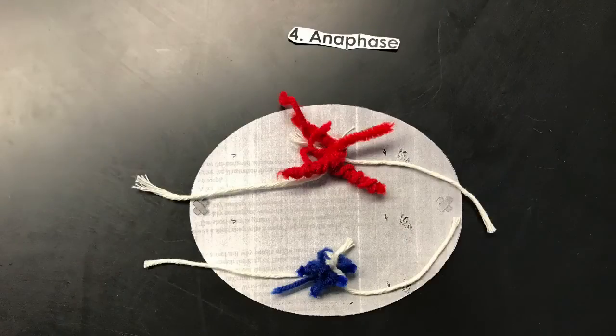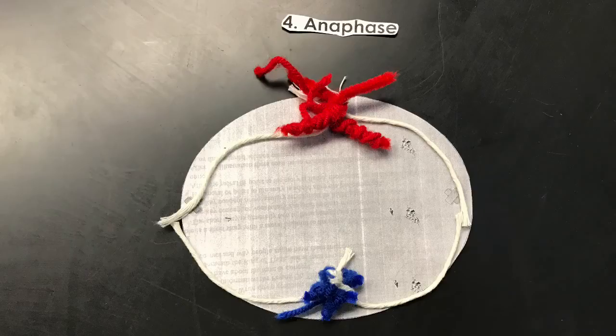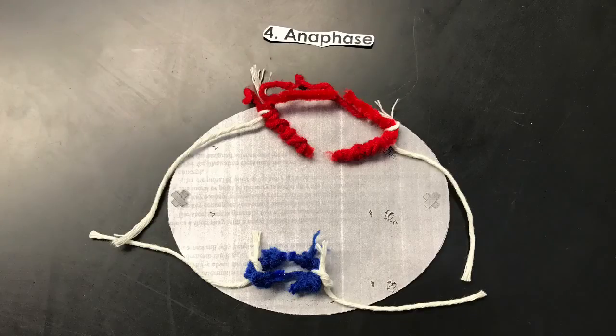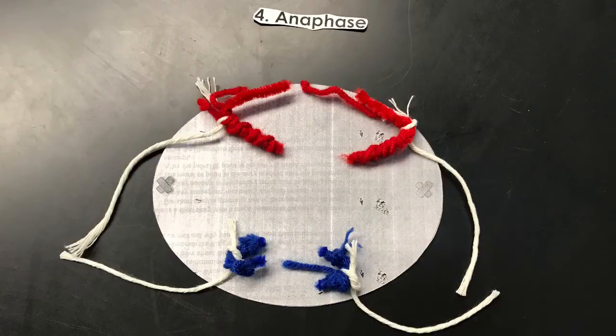In anaphase, the spindle apparatus pulls the spindle fibers towards themselves, causing each chromatid to pull away and separate to opposite sides of the cell.